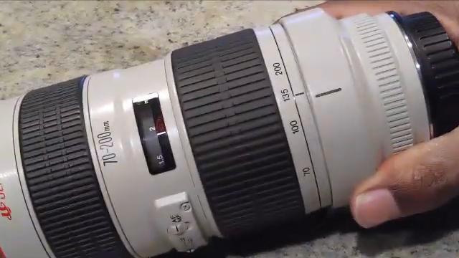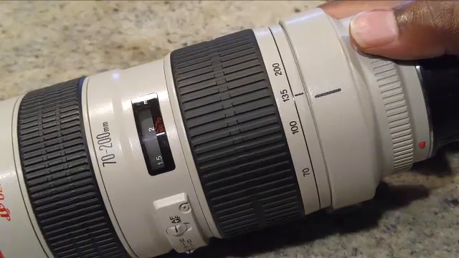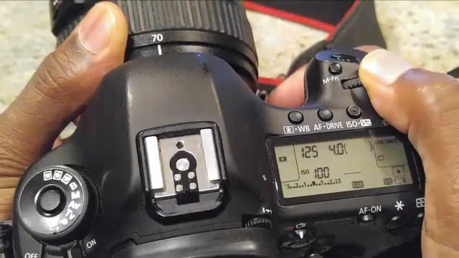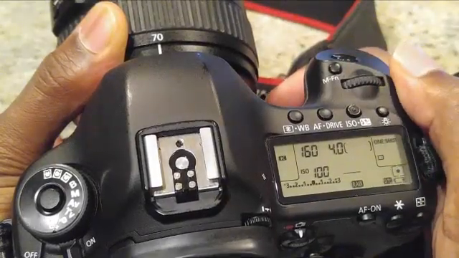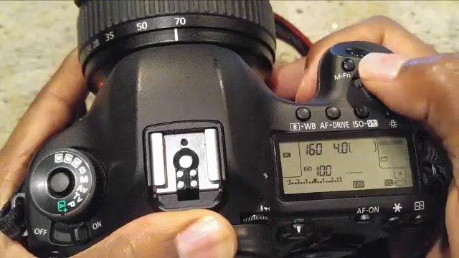Keeping that in mind, where would I need to set my shutter speed if I use this zoom lens zoomed out to 135? What about this lens? Where would I need to set it?